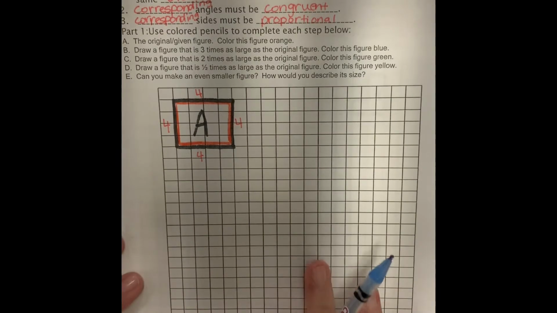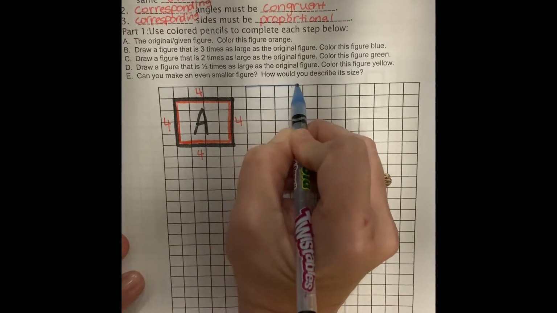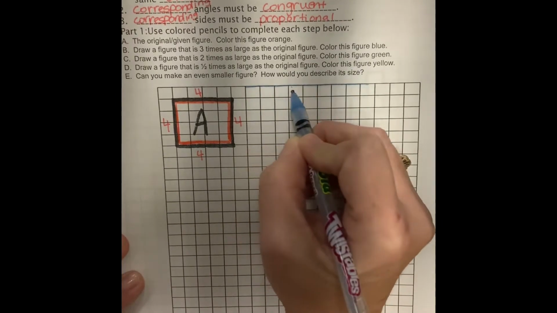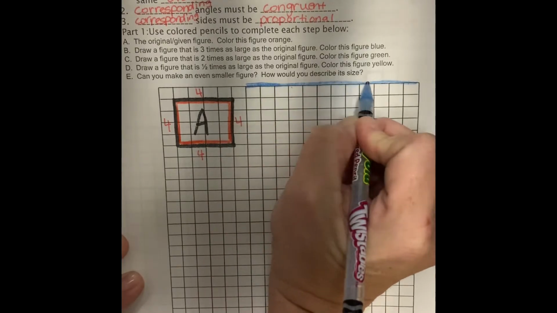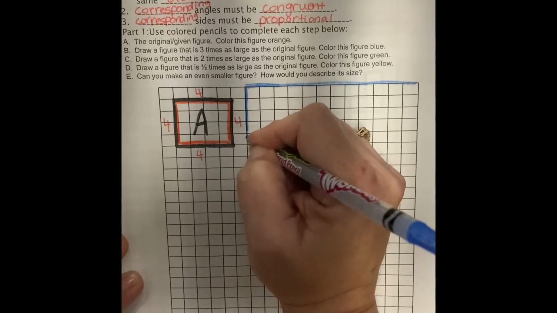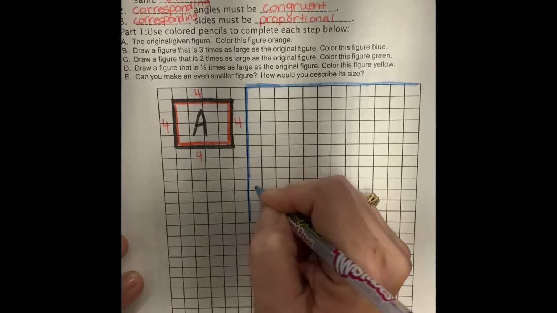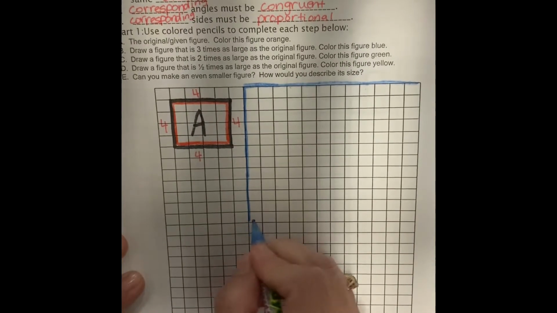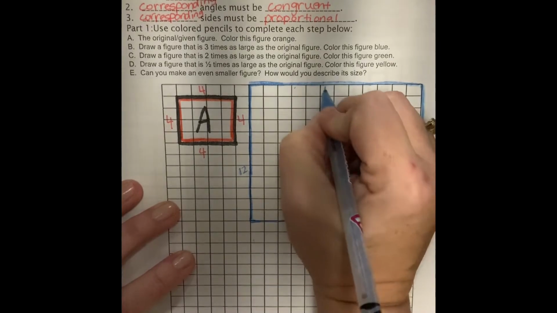For B, we're going to take figure A and increase it by 3 times to make a shape that is 3 times as large as the original figure. So if you think about 3 times 4 is 12, we're going to have a square with side lengths of 12. So I'm counting over 12. And I'm going to count up and down 12. So finish the square. Label this square B and label the side lengths all the way around 12.